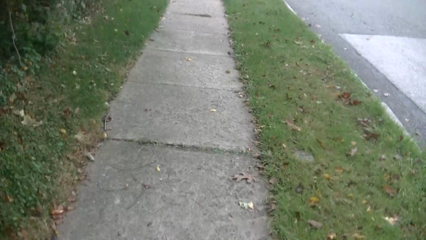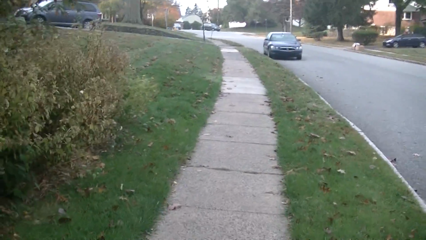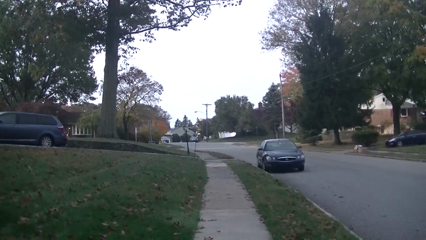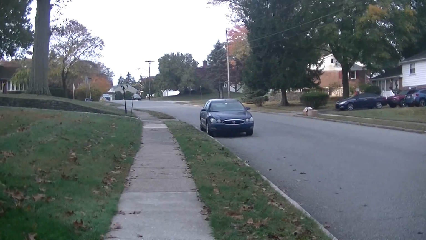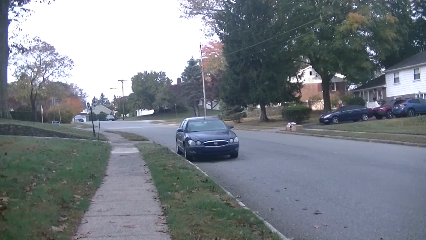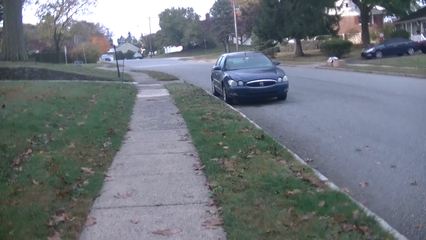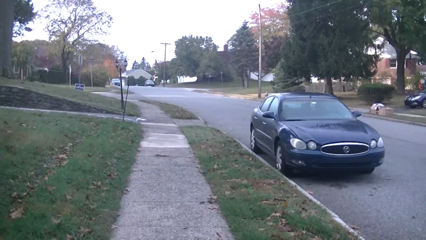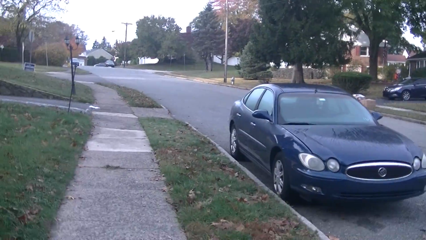As we walk up this way, we're going to make our way up to Thomson Avenue, and then we'll head down Thomson, turn left on Thomson Avenue, and walk down that hill. And then once we get to the bottom of the hill, we're going to turn right on Stidman Drive.